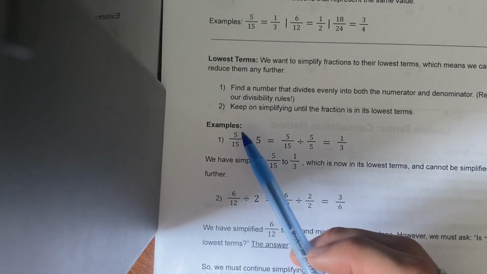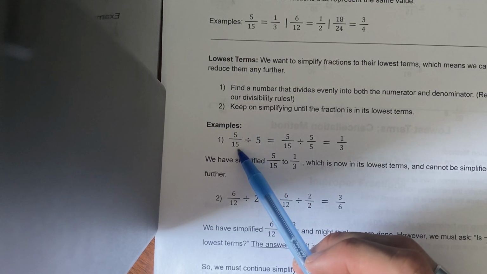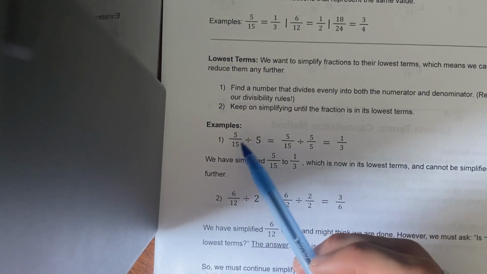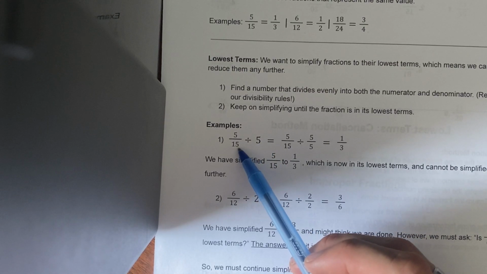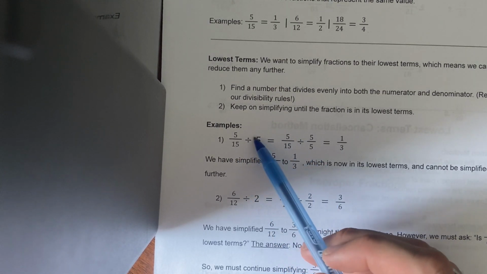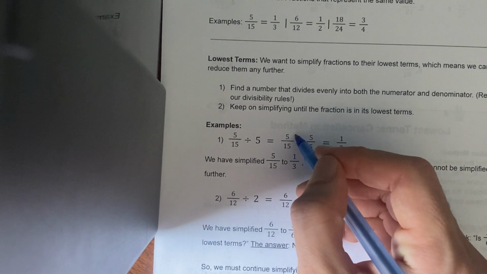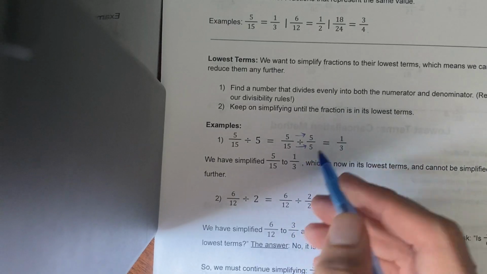So in this one, 5/15, if we divide it by 5, 5 can go into 5 as well as 15, because by the divisibility rules, if it ends in 5 or 0, then 5 will be divisible into it. So divide by 5 means we want to put 5/5, and this is telling us we need to do it for both the top and the bottom.